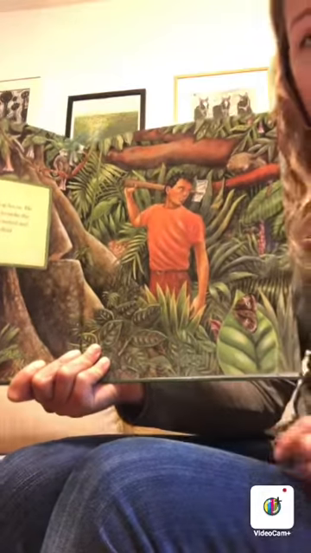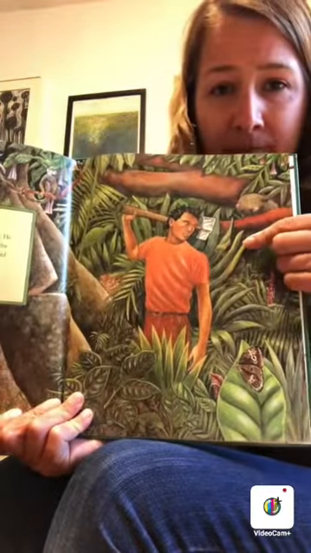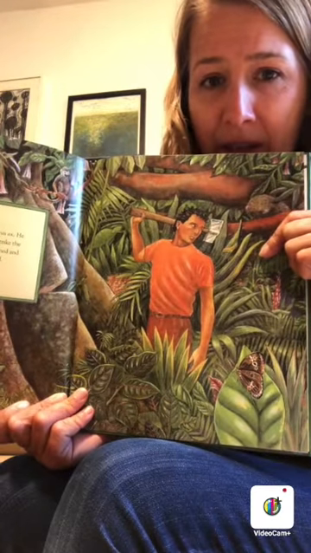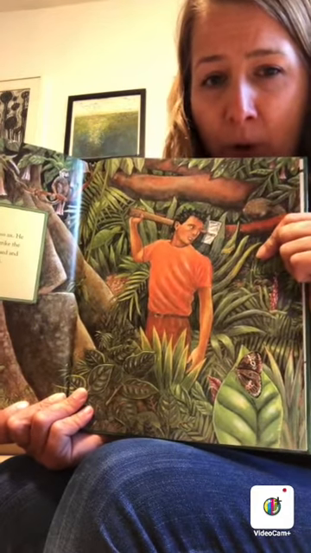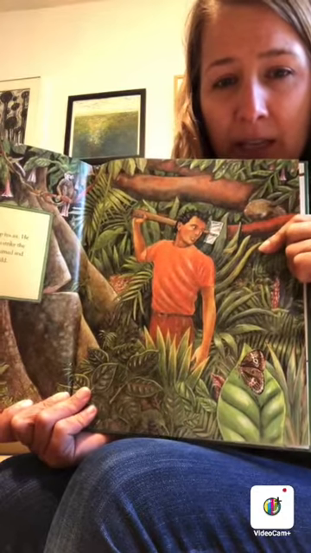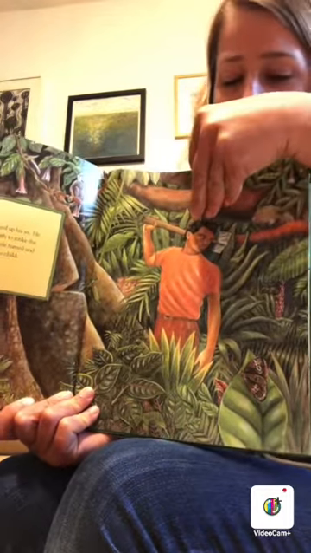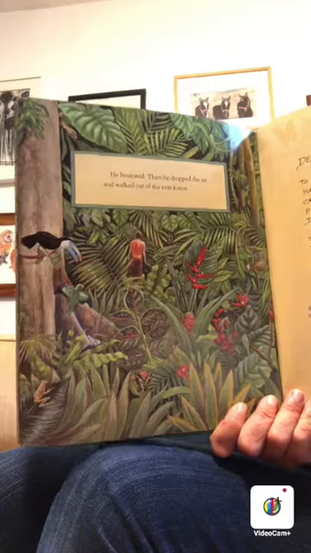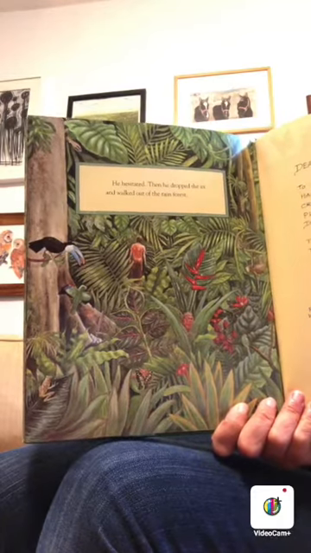What do you guys think he's thinking right here? After all those animals whispered in his ear when he was sleeping, and he got to see them all, and they're all watching him with that axe. What do you think he might be thinking? He hesitated. That means he paused.